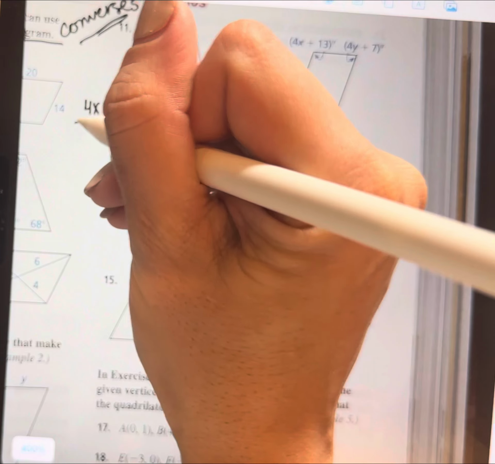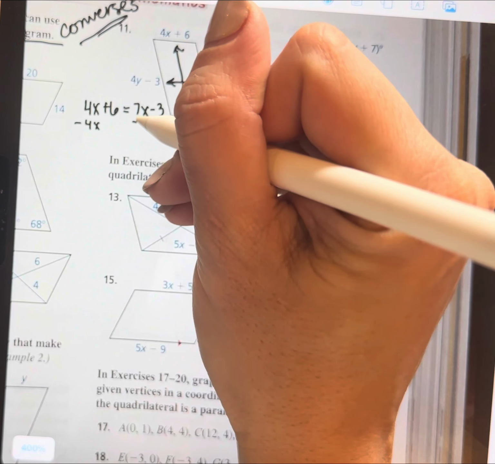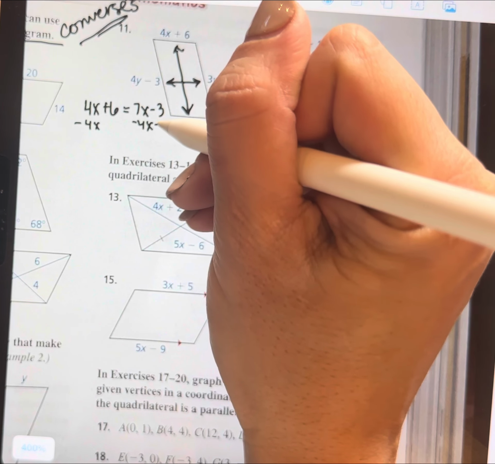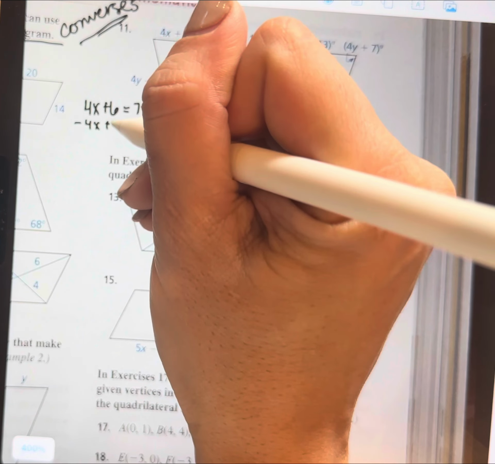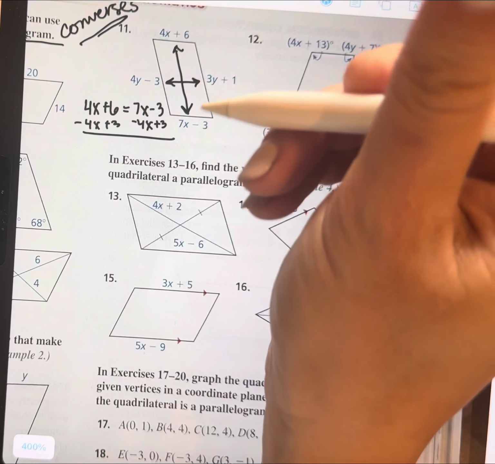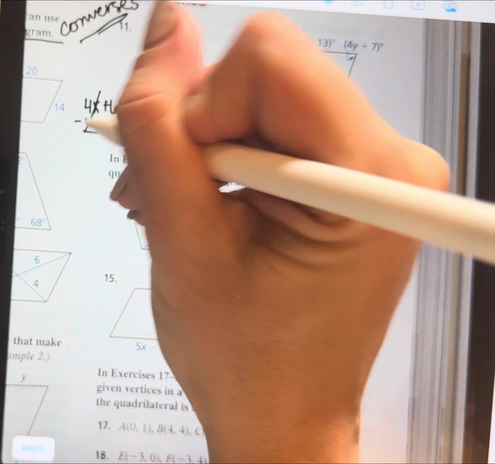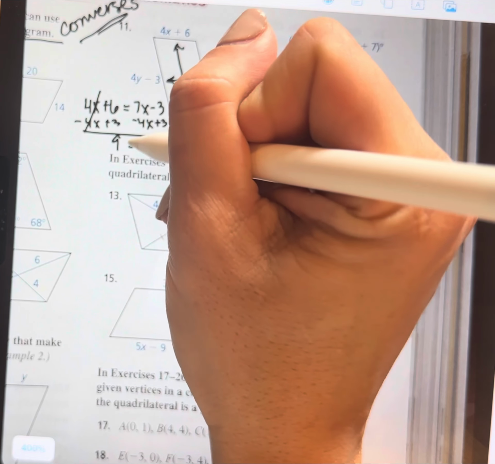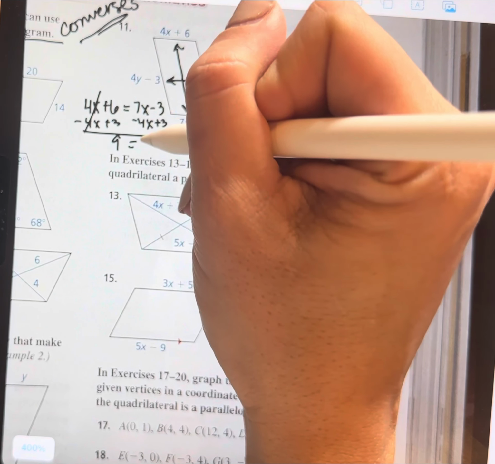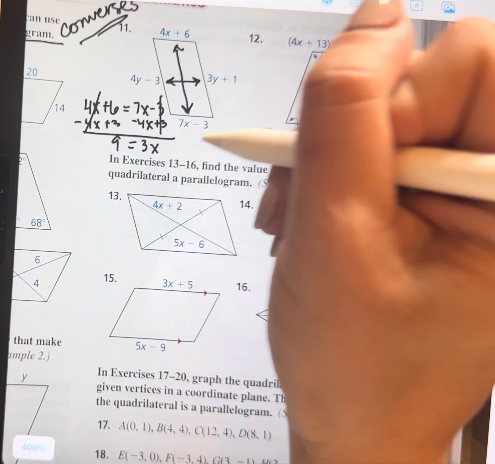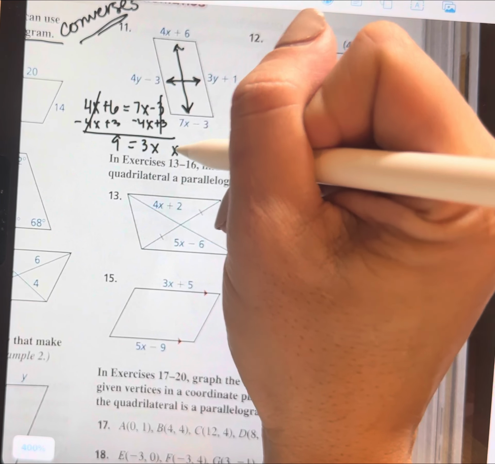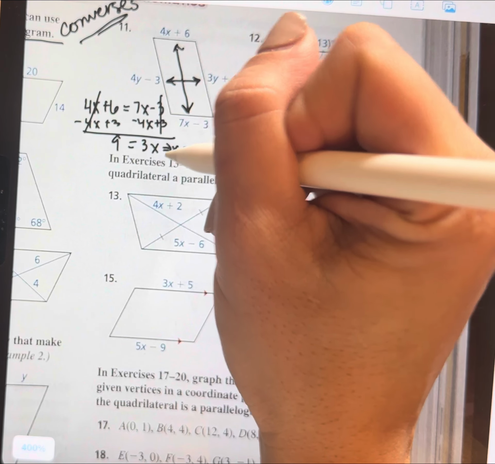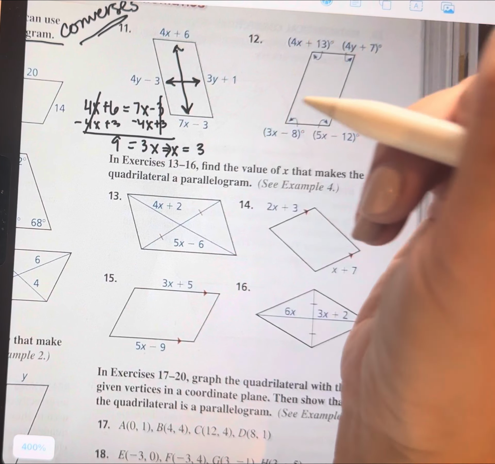So I'm going to start moving things around, minus 4x on both sides. And then I'll add the 3 to both sides. And what I get is the 4x's cancel. 6 plus 3 is 9. 7x minus 4x is 3x, and the 3's cancel. And here we get that x equals 3.